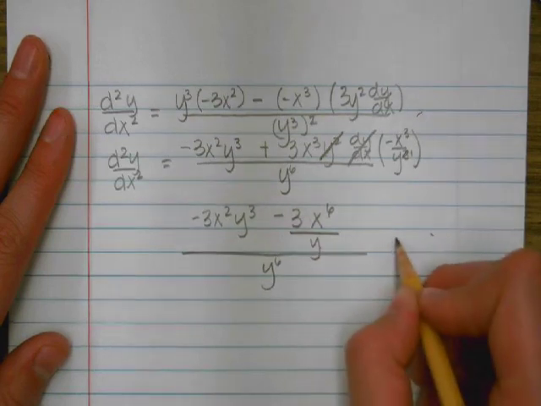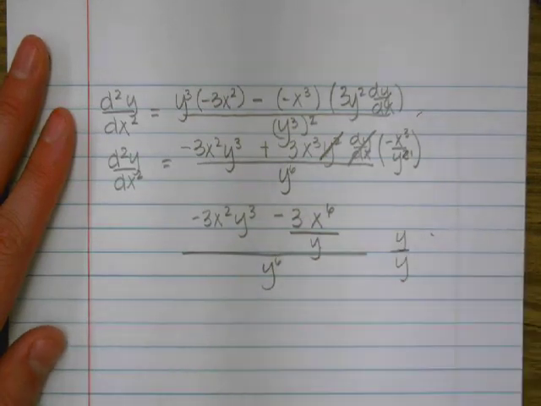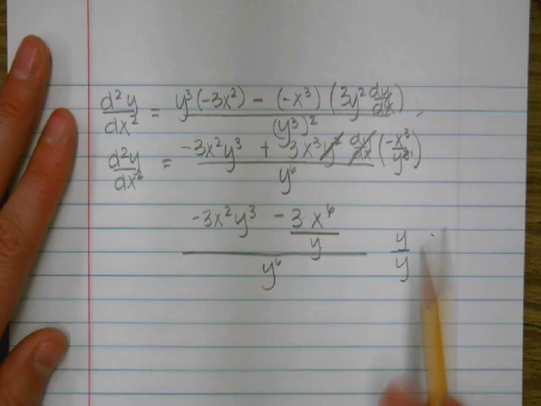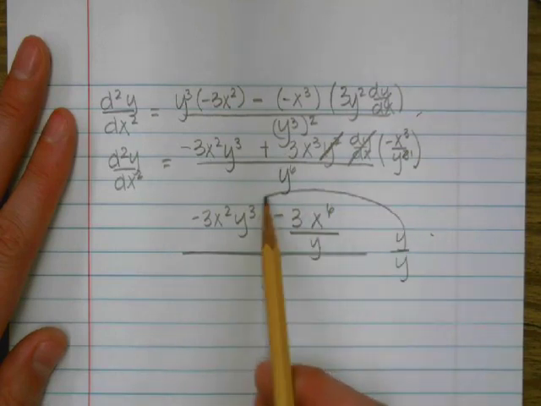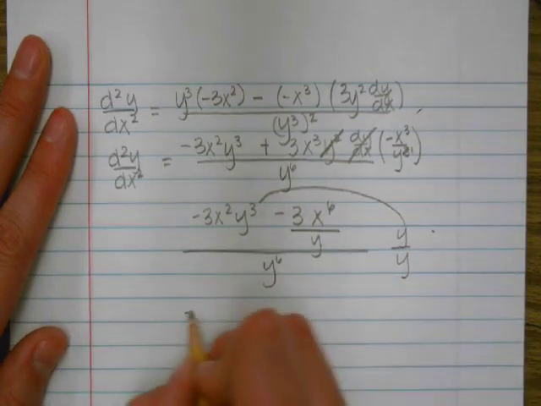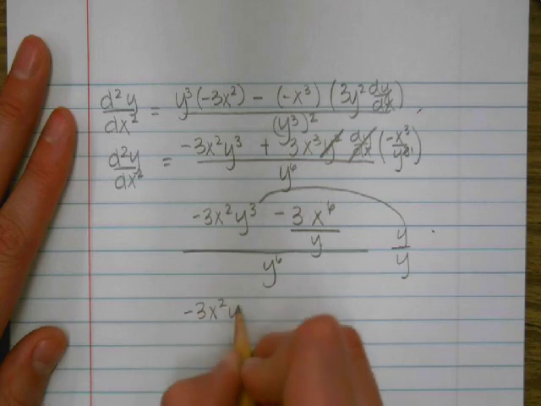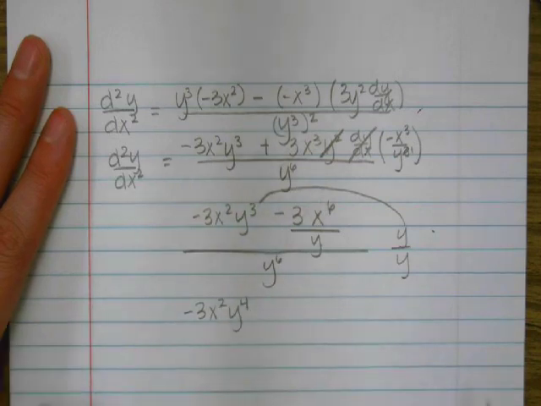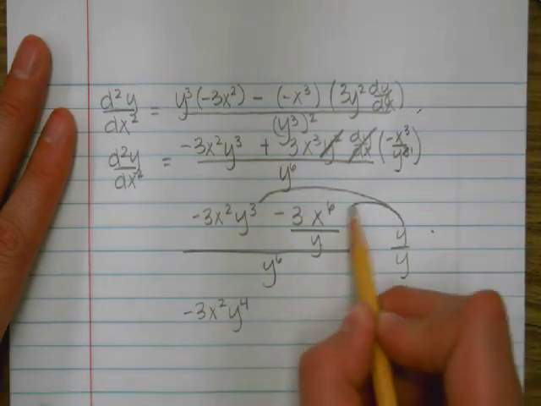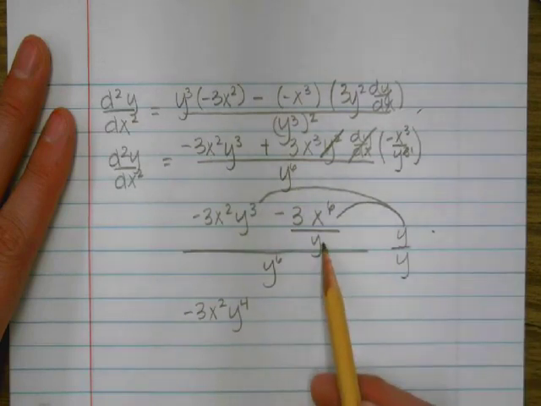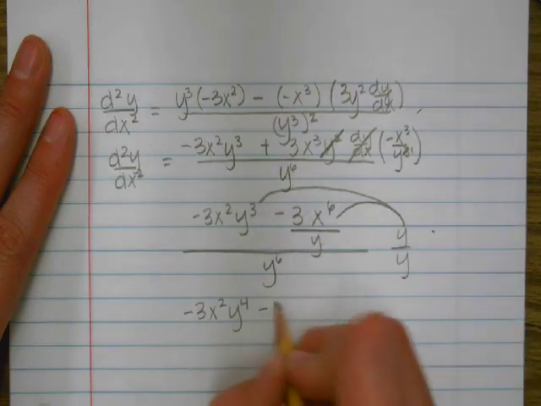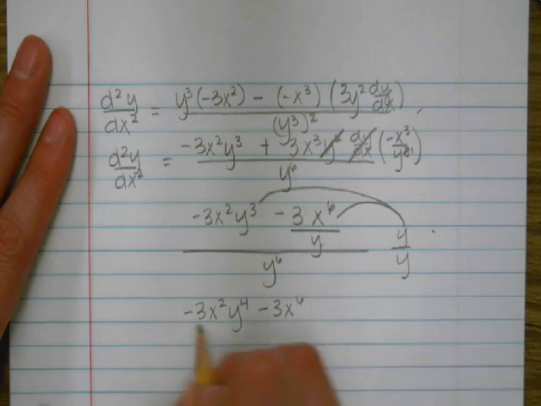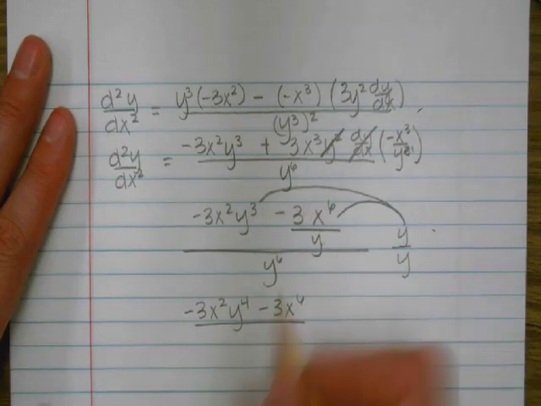So I'm going to go ahead and multiply this equation by y over y. So when I take this y and I multiply it all the way over here, that gives me negative 3x squared y to the fourth. When I take it and multiply it right here, it cancels with the y on the bottom, and I get negative 3x to the sixth. And that's divided by y to the seventh.